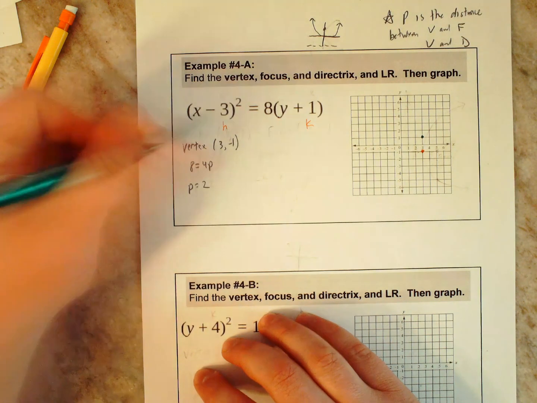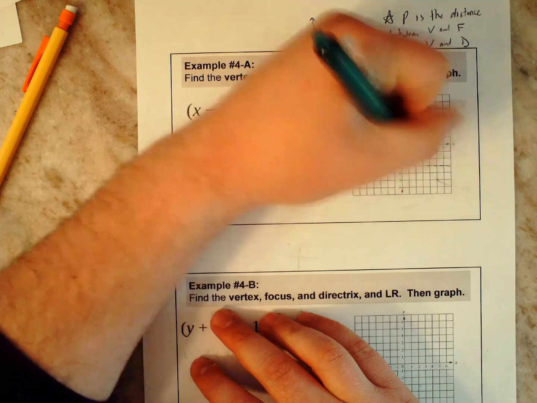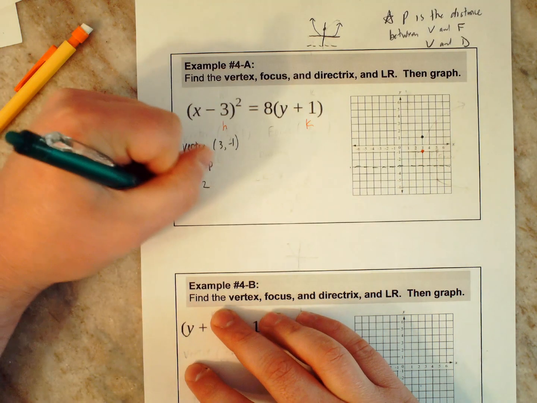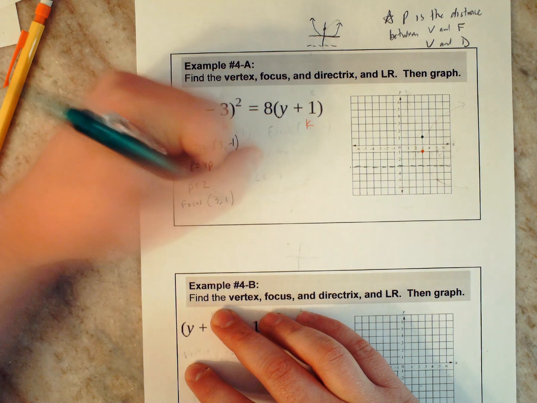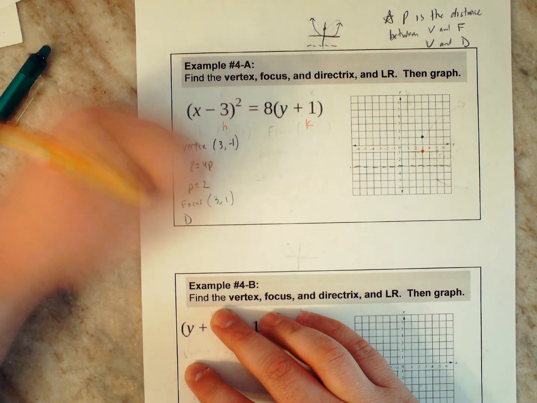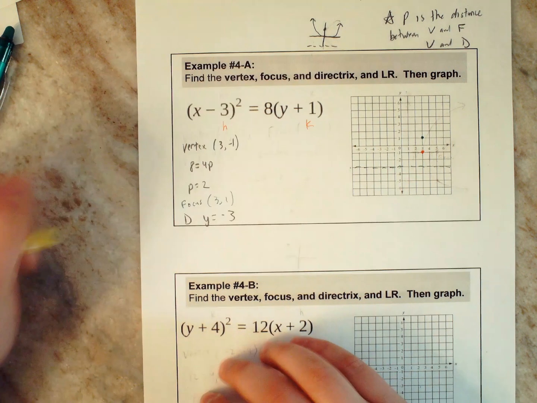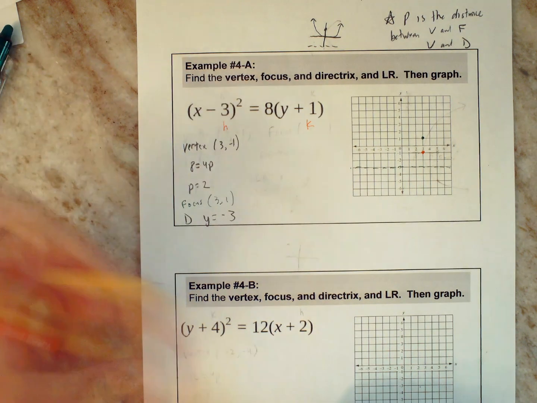And my directrix is going to go back 1, 2, this way. So my focus is at (3, 1). My directrix is the equation y equals -3. Now I draw my parabola the same way I did the other day.